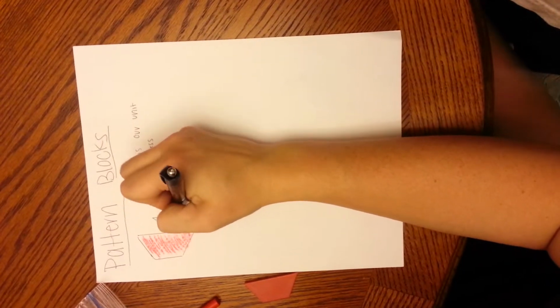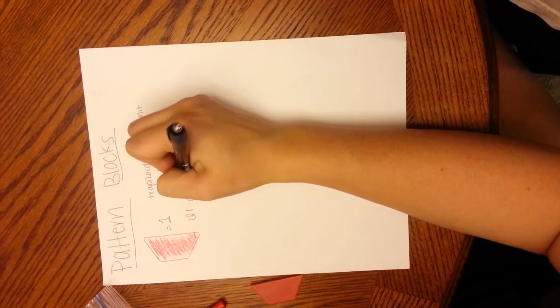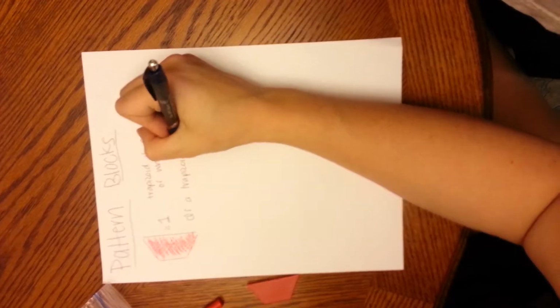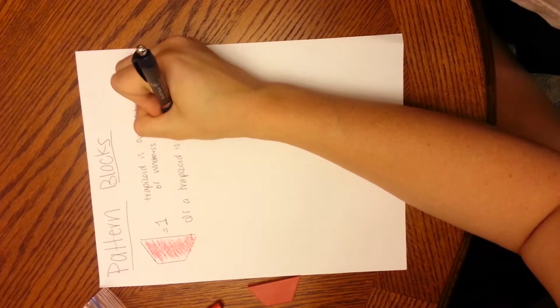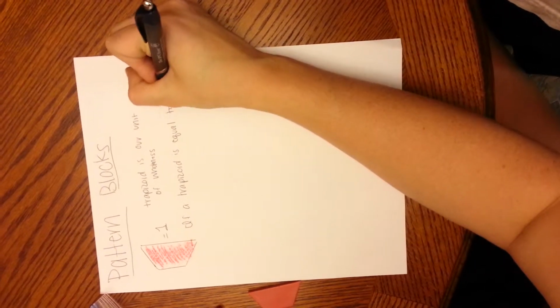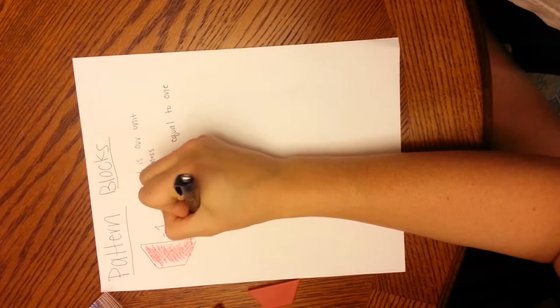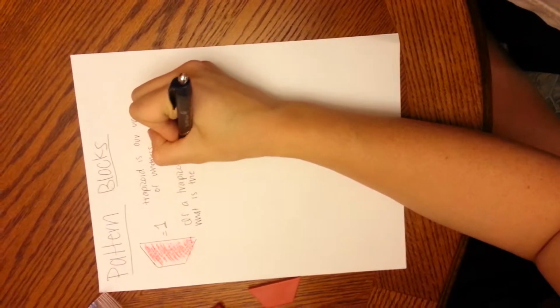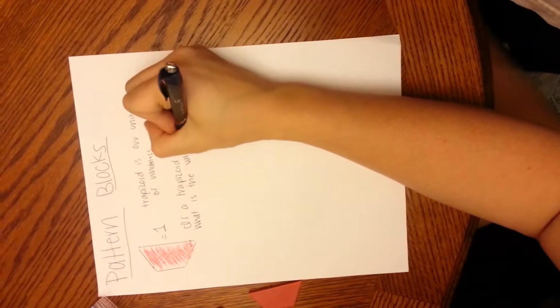Okay, so if a trapezoid is equal to 1, what is the value of the green triangle?